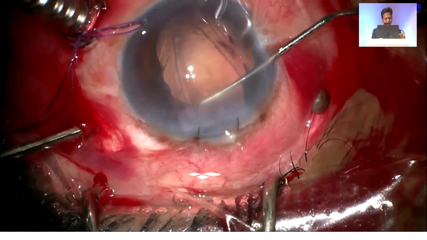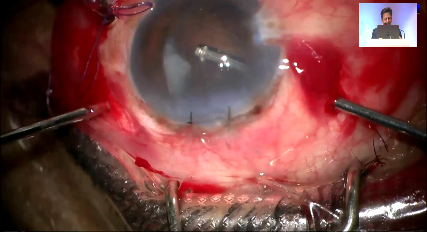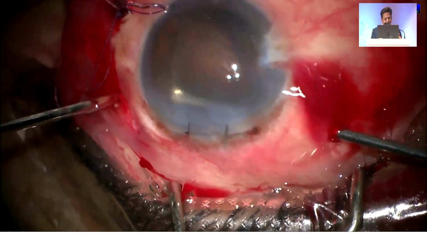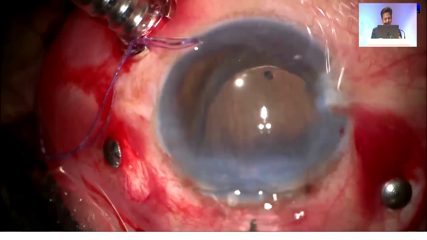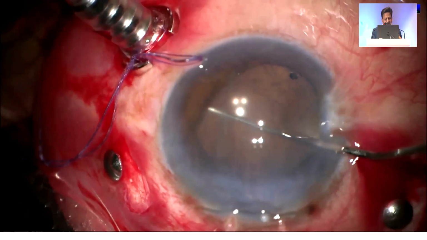And here you see when we started the infusion, the incision was leaking. There was vitreous still in the wound. And we have to take care of this: remove the vitreous, remove the remaining lens matter, put in a lens, and then we have to push further for the vitreous surgery.